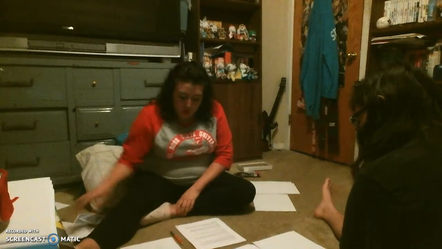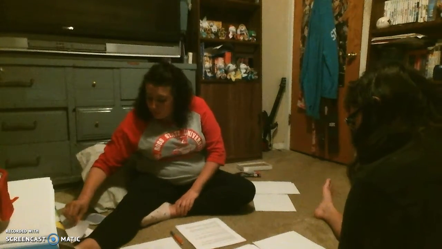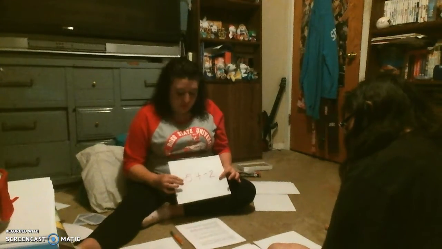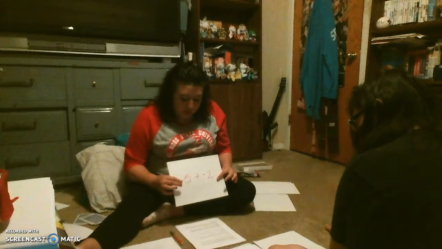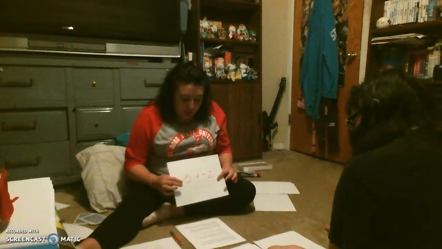So we're going to look at this problem right here. Negative 5 plus negative 2. But right now, I don't want you to focus on the negative part. I want you to pretend like they don't exist. So what is 5 plus 2? 7. Good. So we know that 5 plus 2 is 7. Now bring back the negative for the 5 and the 2.